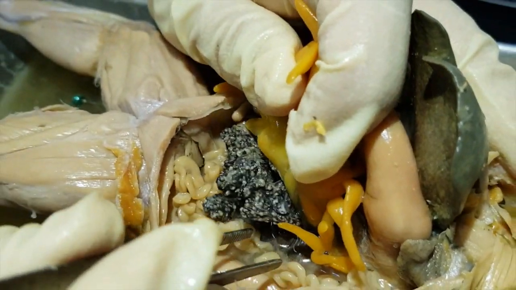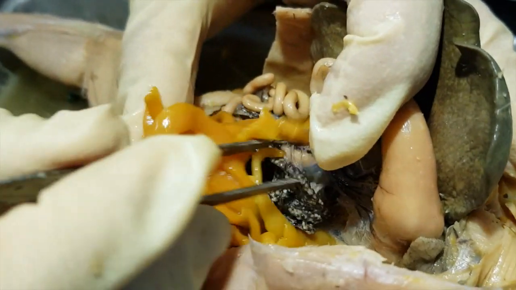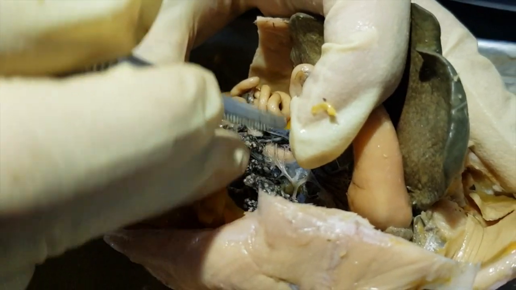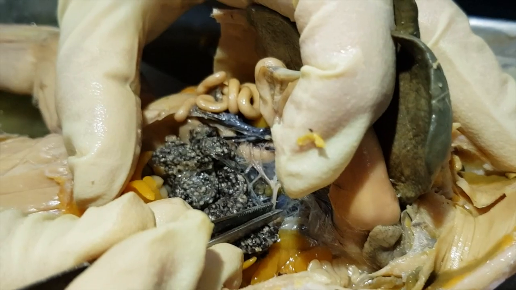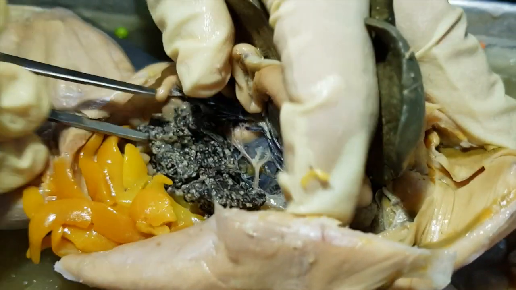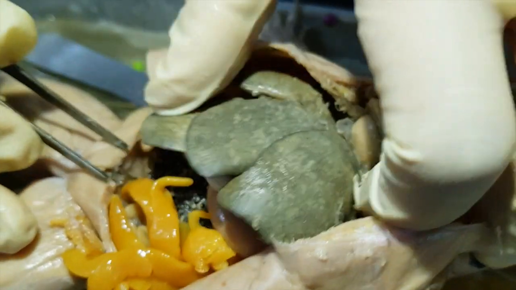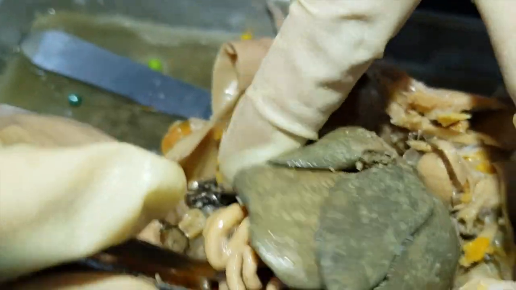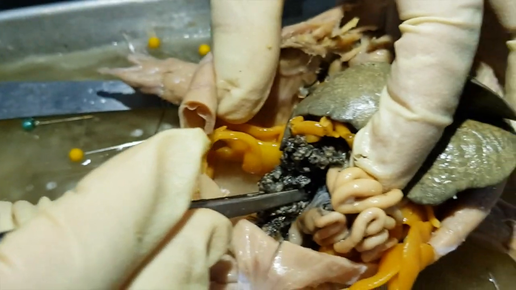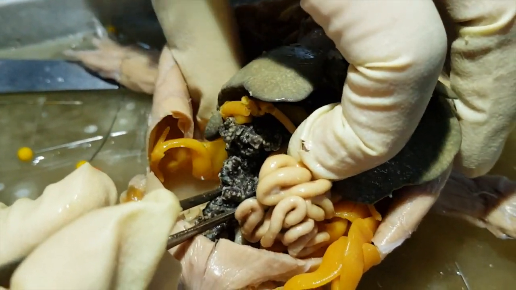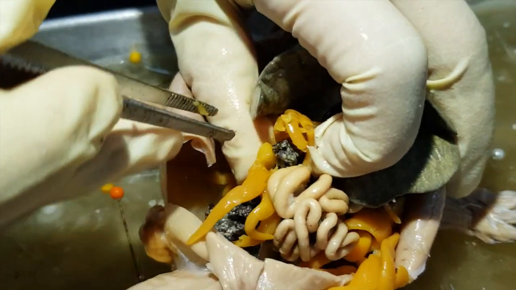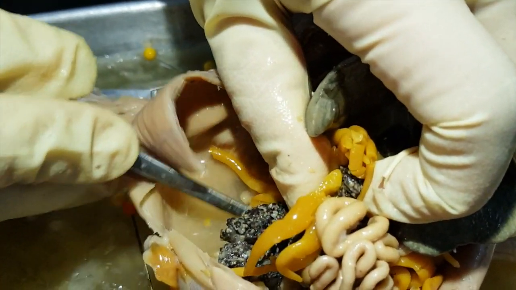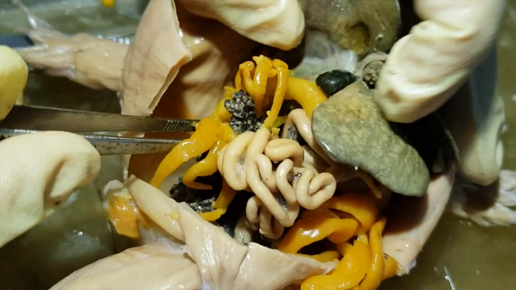In male frogs, these are not present, but instead you will see a yellowish paired structure located here, and that would be the testis. Then on the other side you'll see the eggs from the ovary, then they travel to this coiled structure, the oviduct. These are fat bodies.